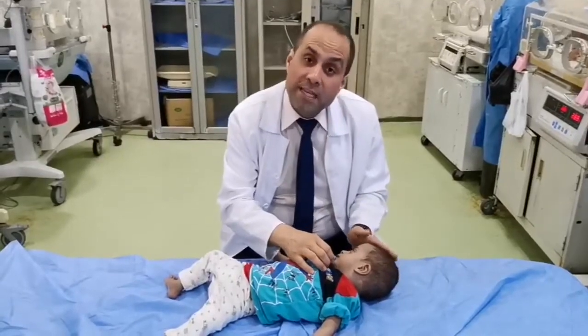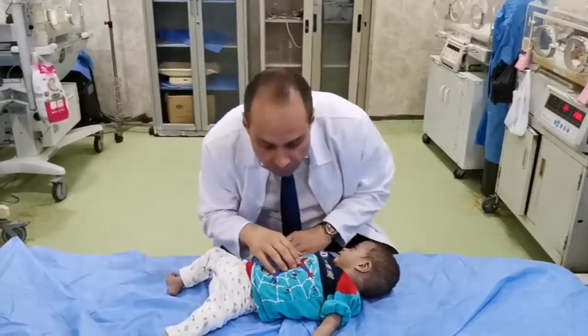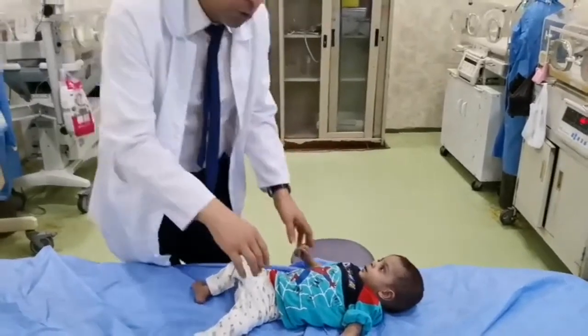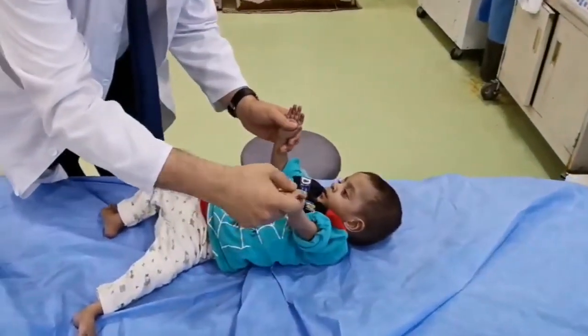Then we are going to start with the examination with the infant lying in the supine position, and at the end of the examination, the infant will be in a prone position. After finishing the inspection, to start with, we will do the pull to sit position.